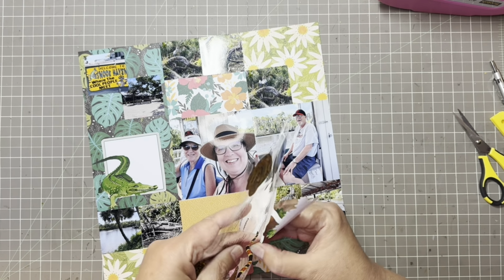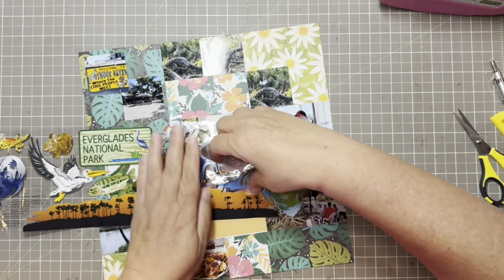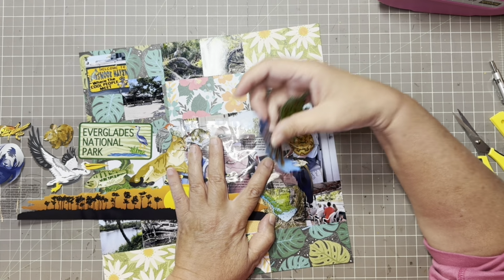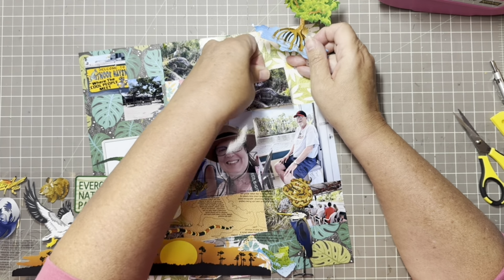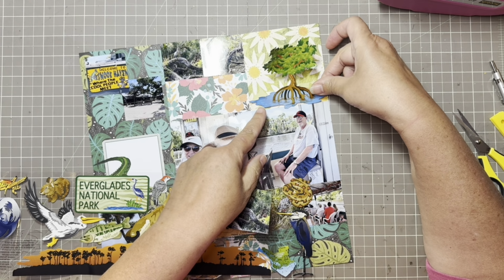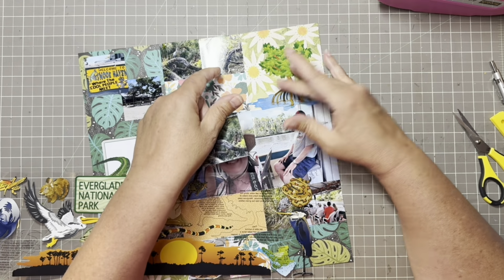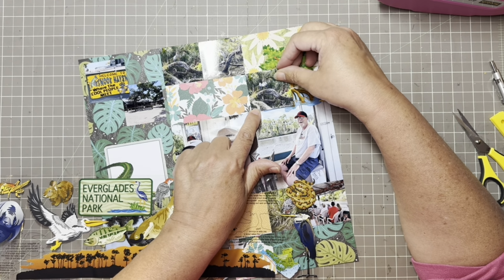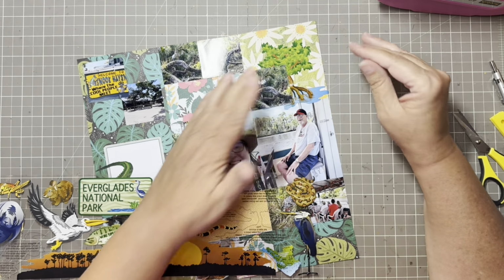Gosh, these are even not wanting to come off. I think what I'm going to do is take this one up, put this little mangrove tree right here, put this over the top of it again, and I'm okay with it overlapping the different sections.